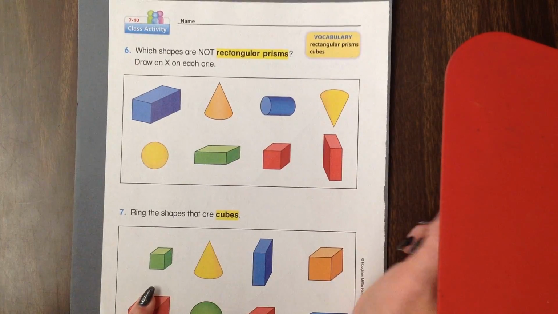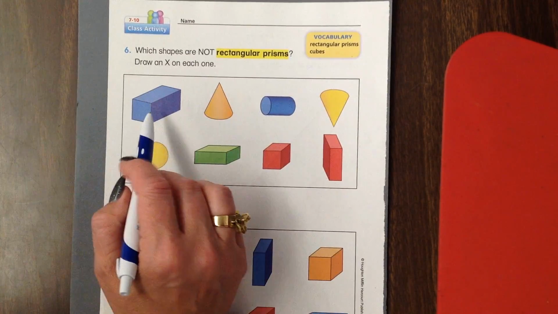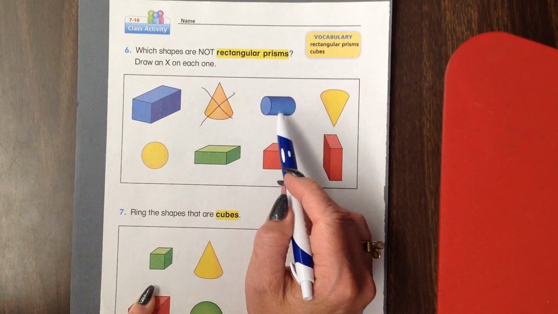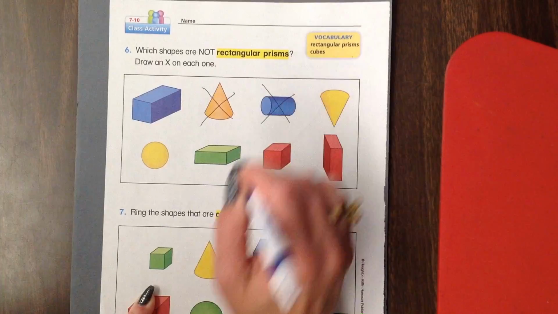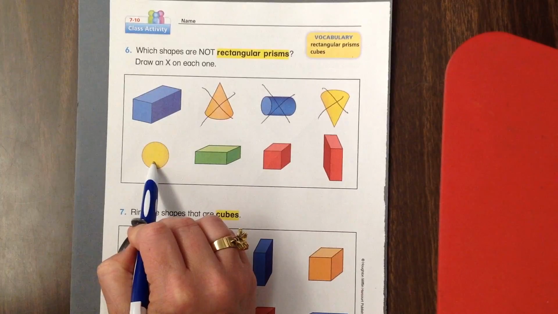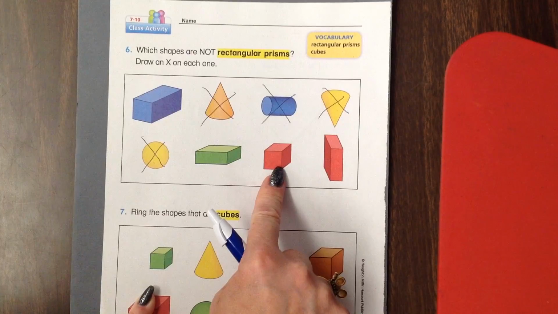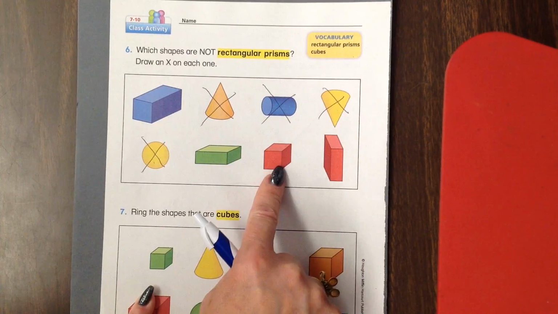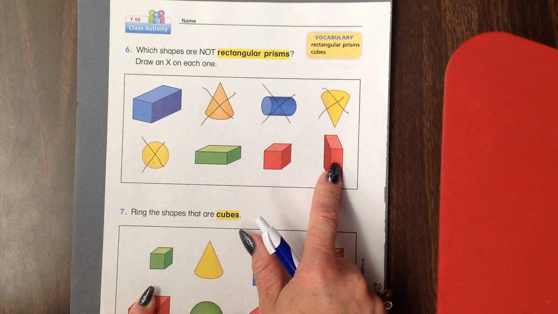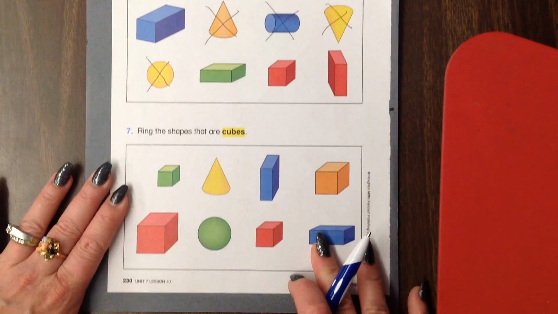All right, you should have tried it on your own. This is, yes, it is a rectangular prism. Looks like a box. How about this one? No, that's a cone. How about this one? Nope. It's got circular ends there. How about this one? Nope, that's a cone. How about this one? Nope, that's a sphere. This one? Yes. Here? Yes. Remember, this is a special kind of rectangular prism called a cube. How about this one? Yes, correct, it is a rectangular prism.